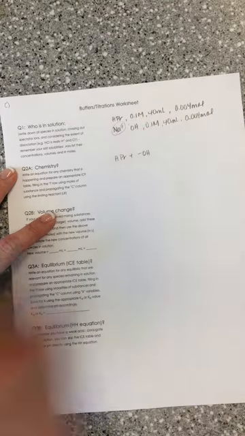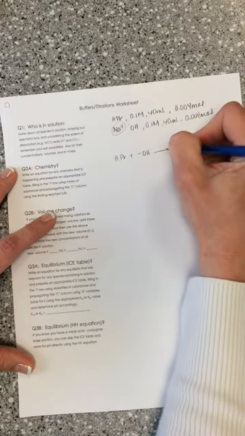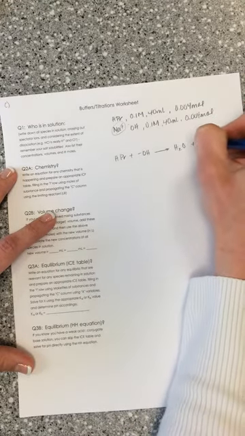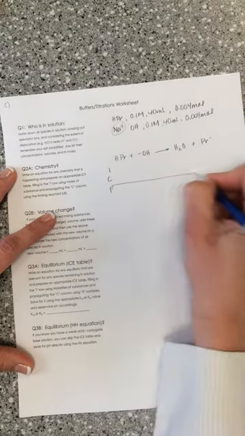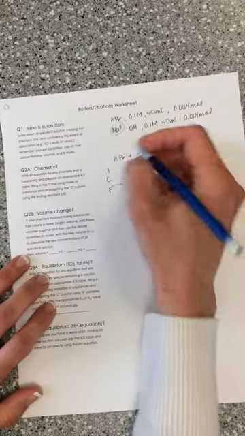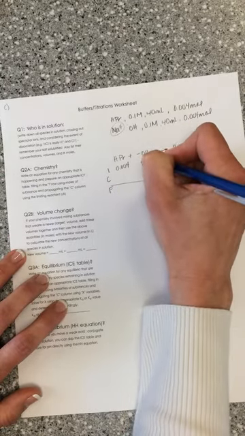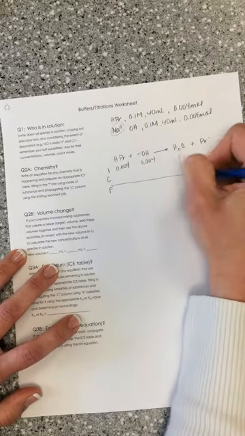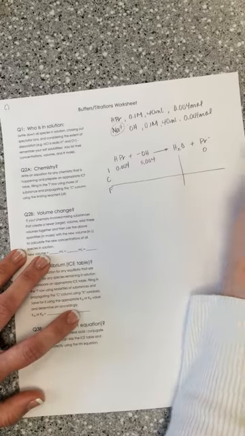HPR, when it encounters a molecule of our titrant OH-, will have a proton stripped away to generate water, and then the conjugate base. We use an ICF table to keep track of the moles. So we've got 0.004 moles of HPR, 0.004 moles of OH-. We're not concerned about water, and we have no conjugate base initially.